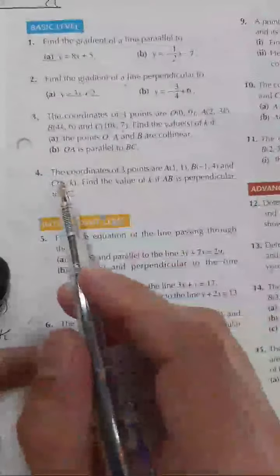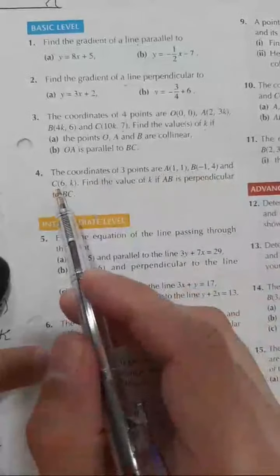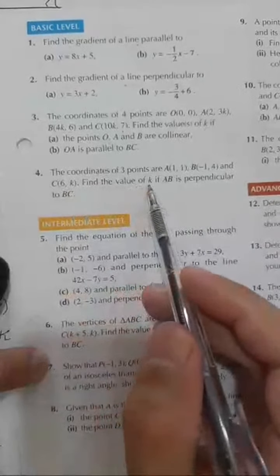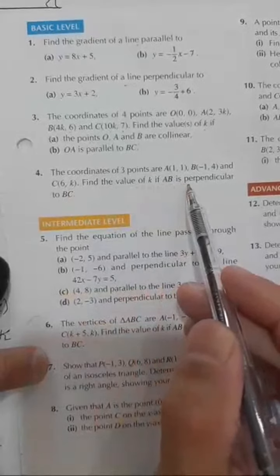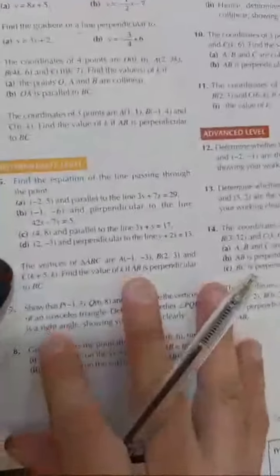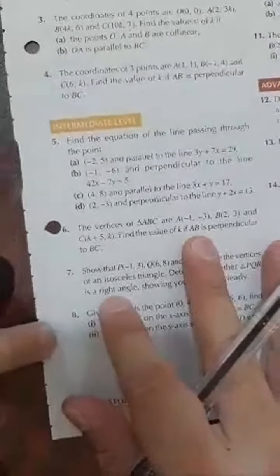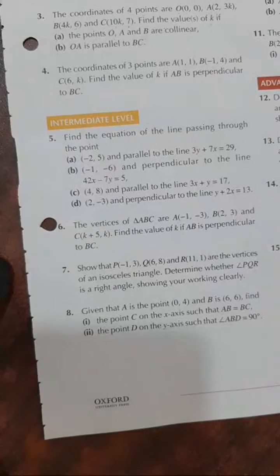Now question number 4: the coordinates of 3 points A, B and C are given, and we have to find the value of k if AB is perpendicular to BC. Again, starting from question number 4 now of exercise 6D. Well, this exercise is being done upon the request of one of my students. So just give me a minute, please.